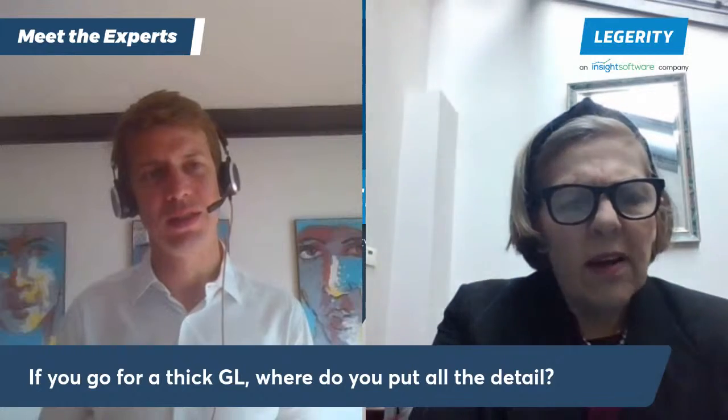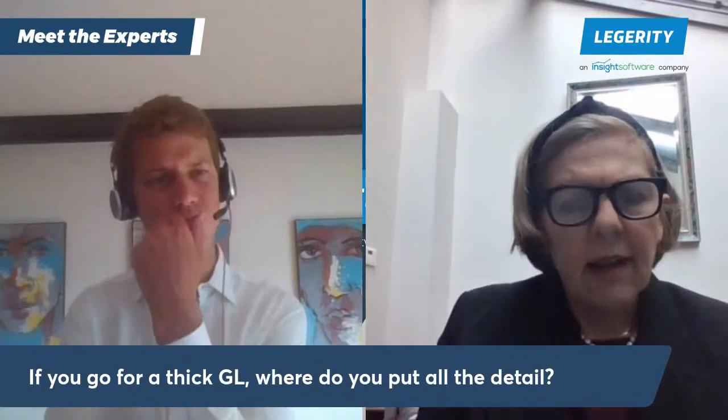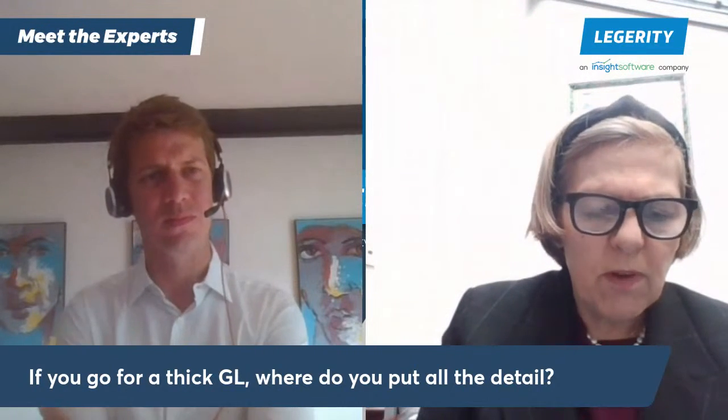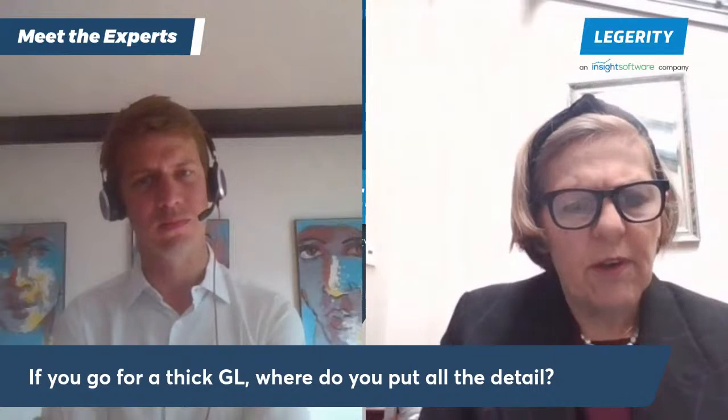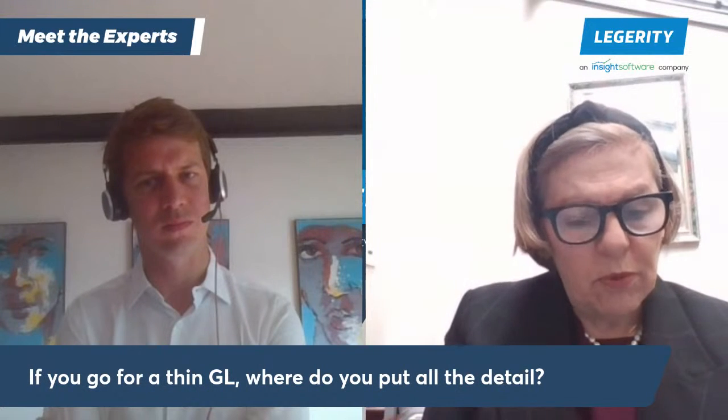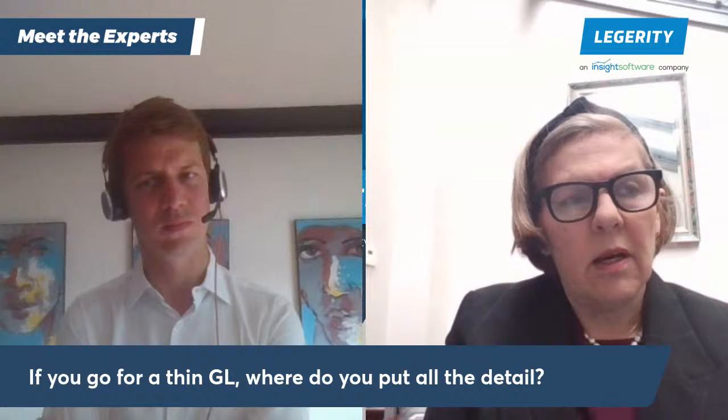Okay. But a lot of people still have the thick ledger. If you go for a thin ledger, if you're moving from a thick to a thin ledger, you have to think about where to put that detail. And the first and most common move I think people really saw was a move to put a lot of stuff in a data warehouse. Data warehouses are brilliant for some things, flexible, dynamic, often cloud-based, but they have their own challenges. So one of the places people started putting stuff was in the data warehouse.